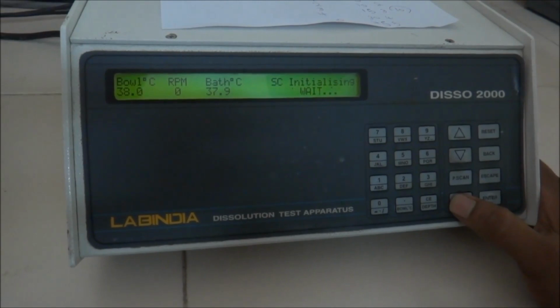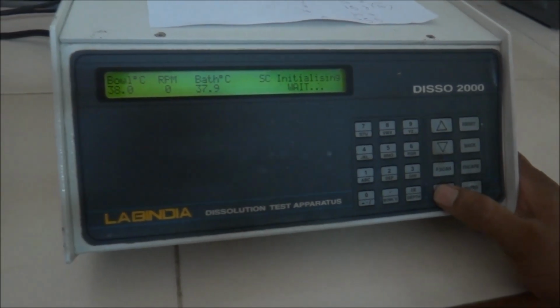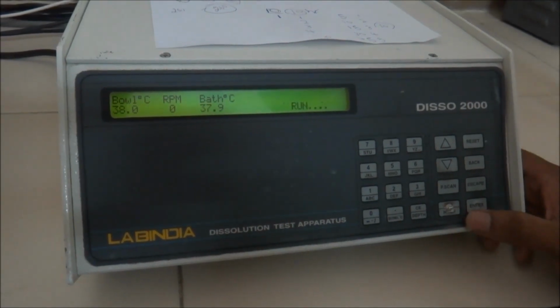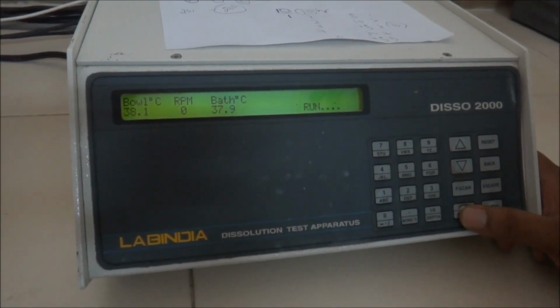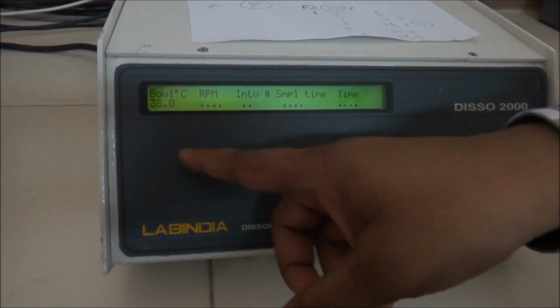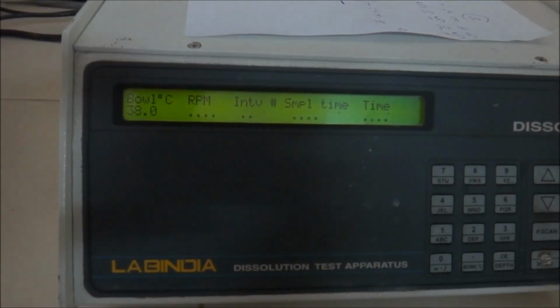That SC indicates the sampling collector, so SC for sampling collector is initializing. It is transferring the program data to the sampling collector. And when the window says run, you can press the hold button and you can see the starting of all the things.